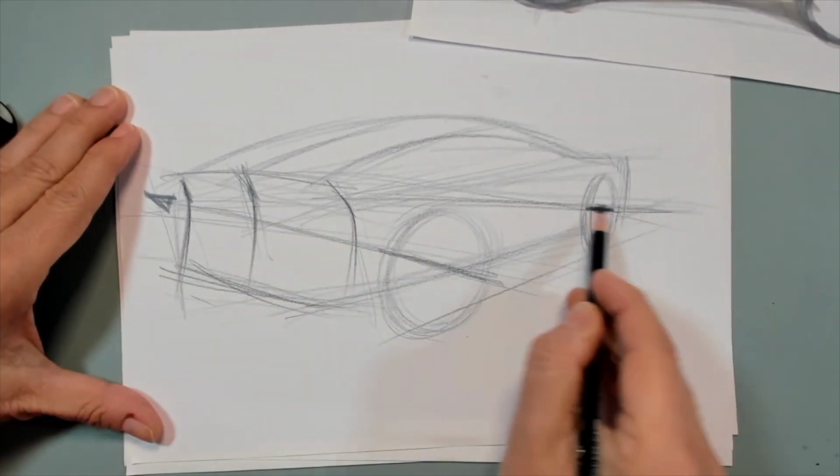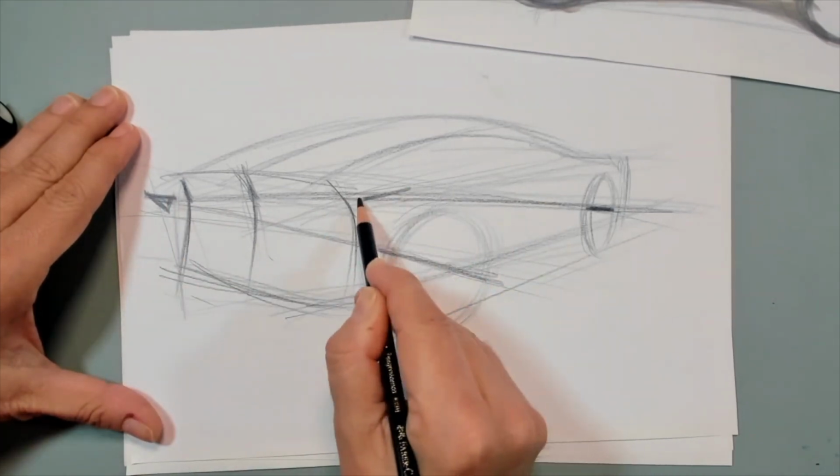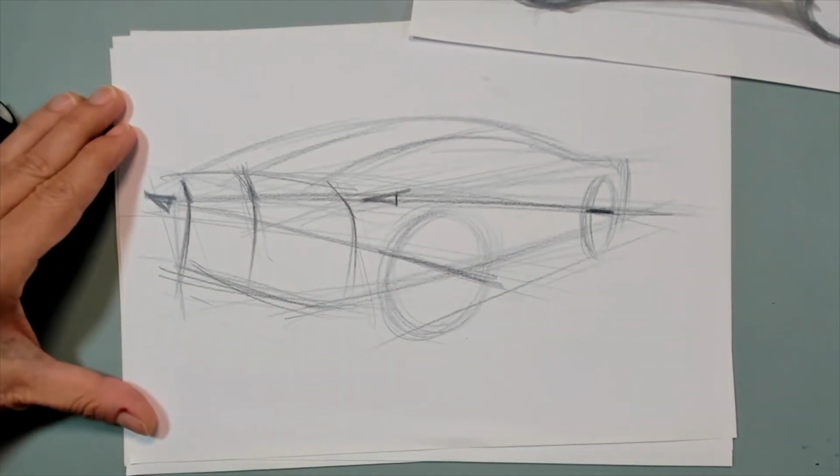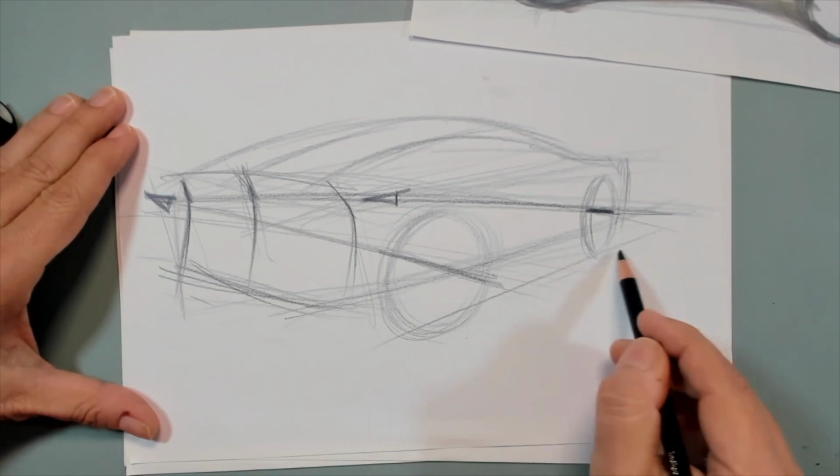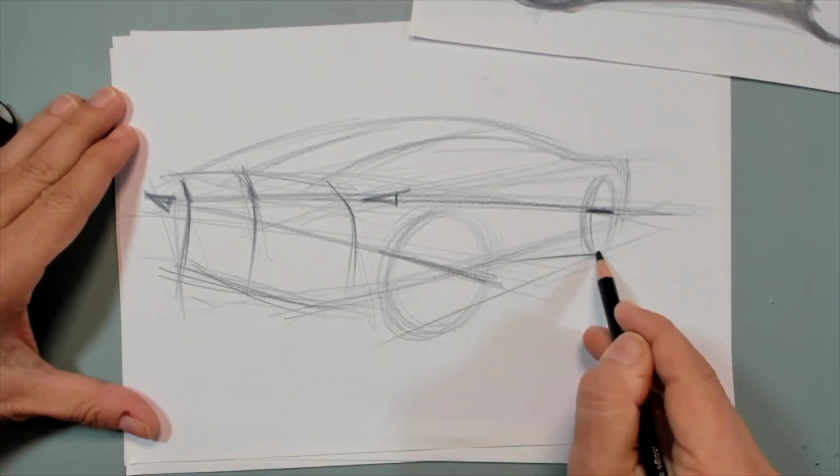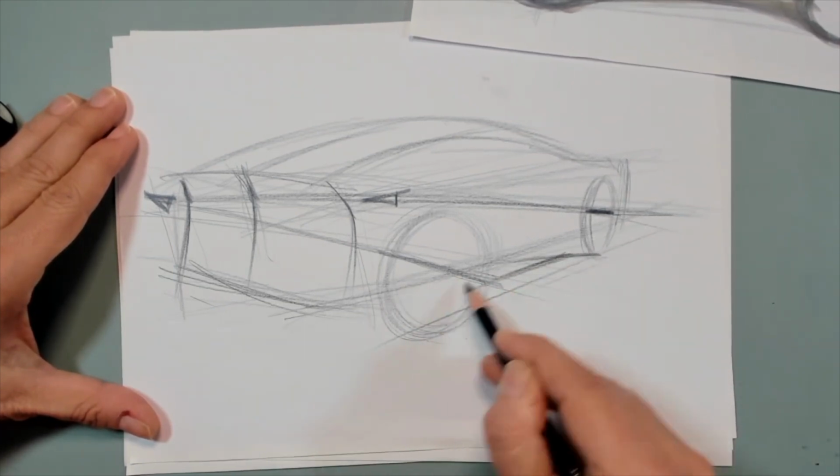So minor axis going always to that vanishing point. You see? Now what's happened with the shadow? The shadow will go under the car here.